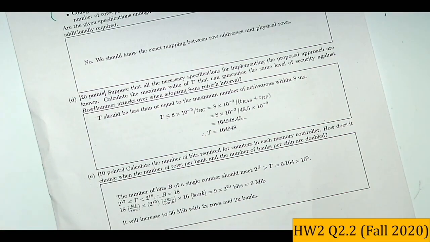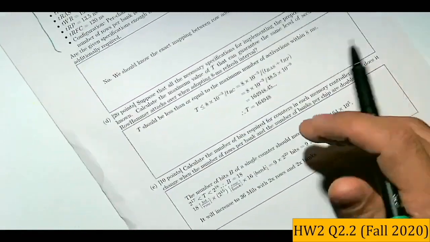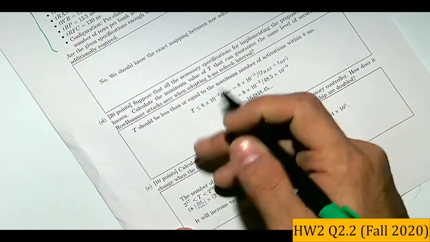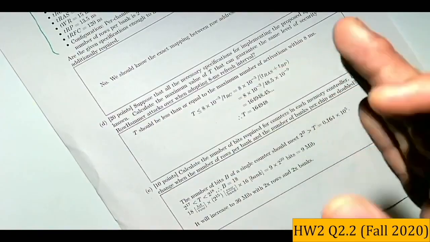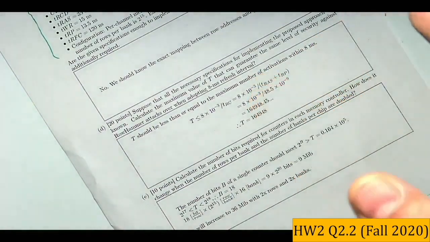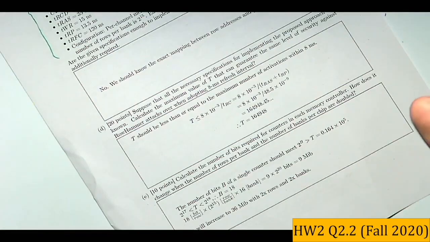We can limit the maximum number of activations. So to calculate this optimally, we would better know the possible number of activations within 8 milliseconds.